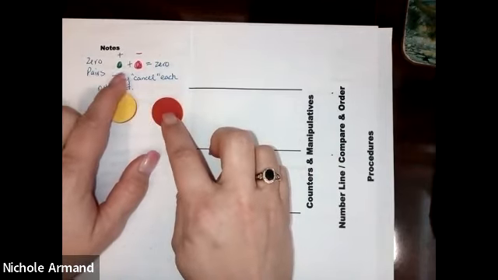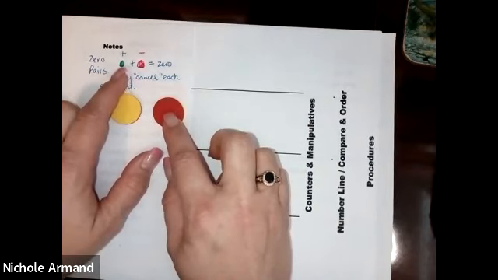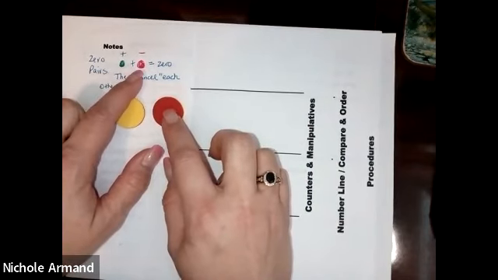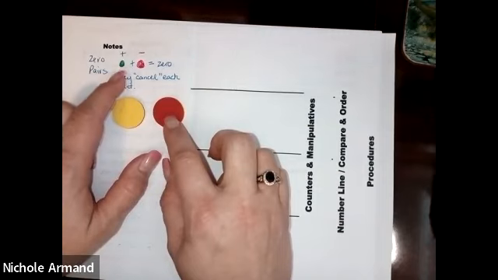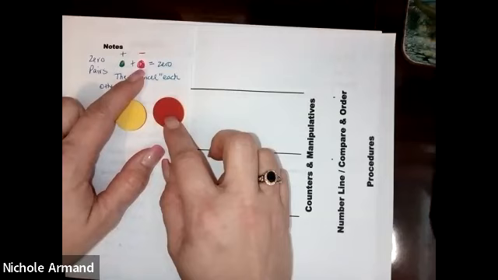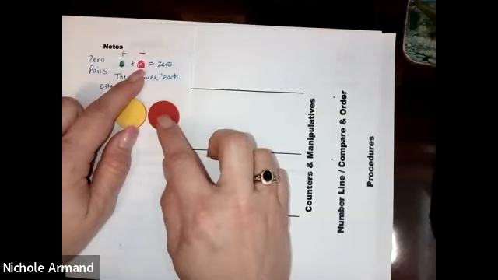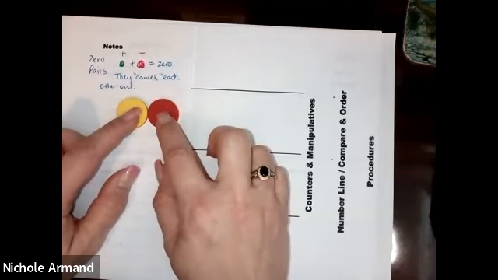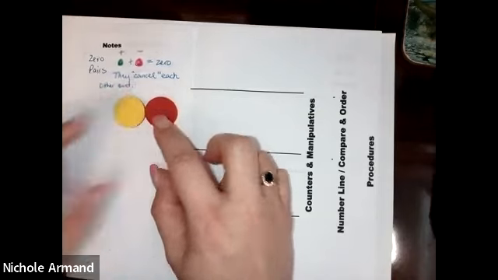And in the foldable, you can make it any color. I would make the positive one whatever color you want, green or blue, and then be sure to make the negative one red or some version of red. So these two together make a 0 pair.